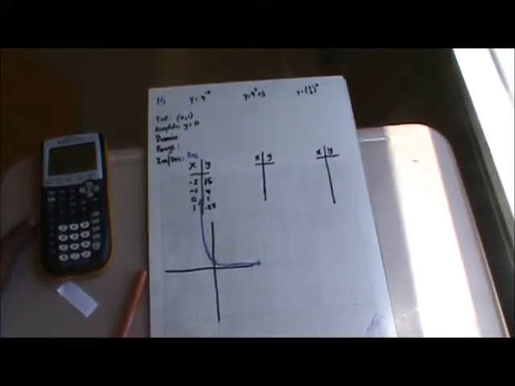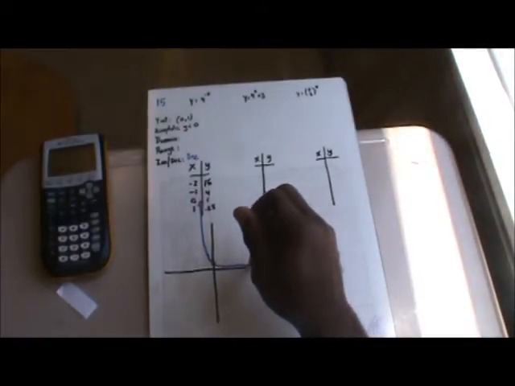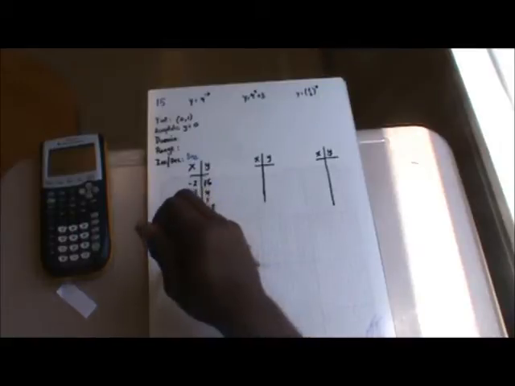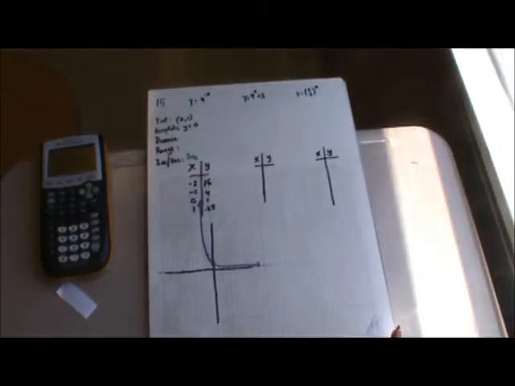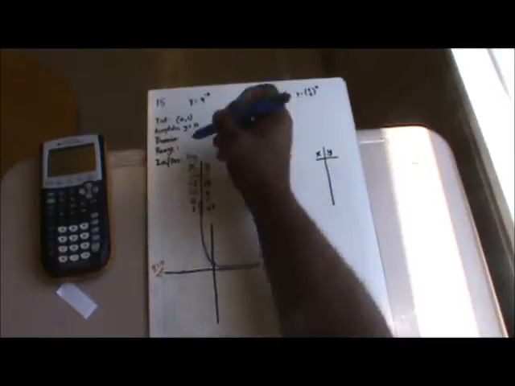As for its range, we have an asymptote here. Our asymptote is y equal to 0, and our range is everything above y equal to 0, so we say y is greater than 0.